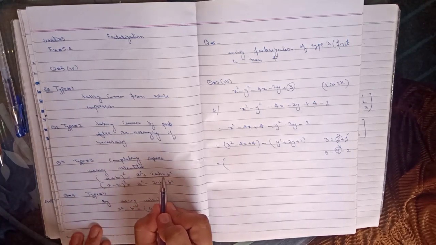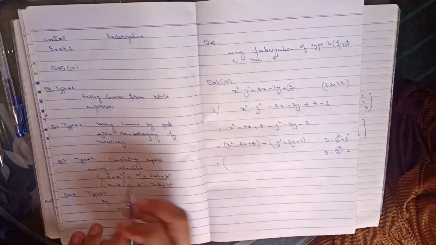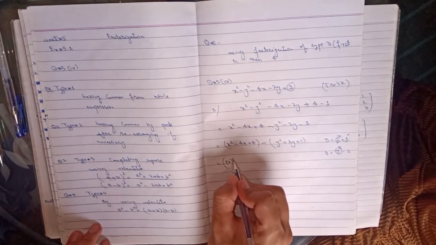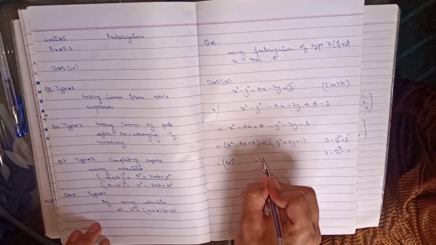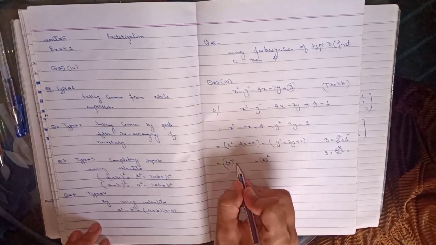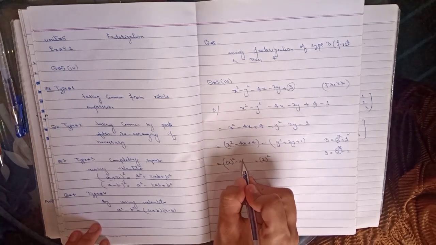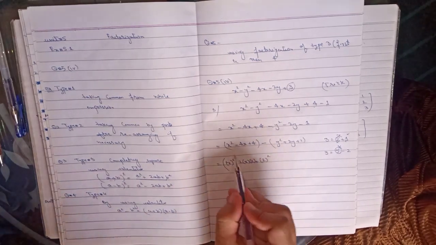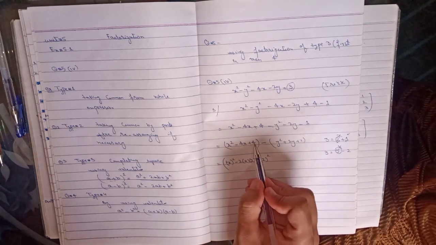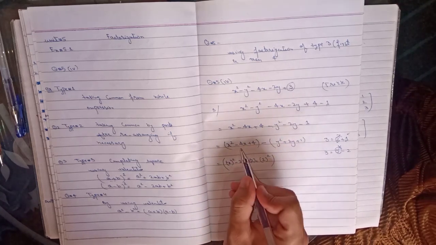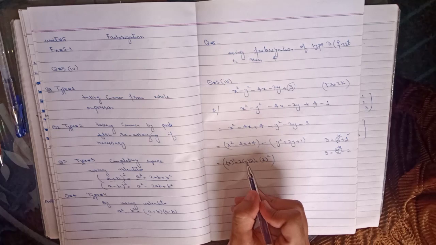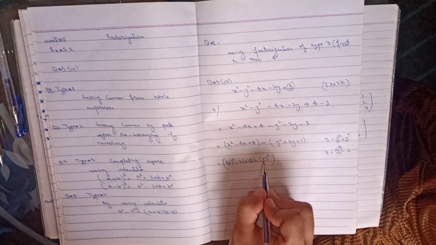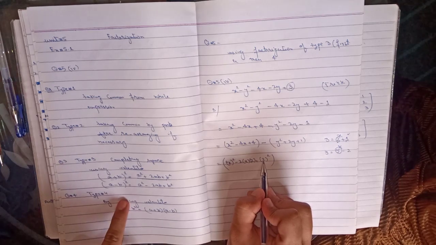The a square plus 2ab plus b square form is given to us. We will close it. x square can be written as x whole square, 4 can be written as 2 whole square, and minus 4x can be written as minus 2 into x into 2. Let's see, x square is x whole square, 4 is 2 whole square, and minus 4x is minus 2a into b. A is x and b is 2. We have understood this type of factorization in detail in question number 3.